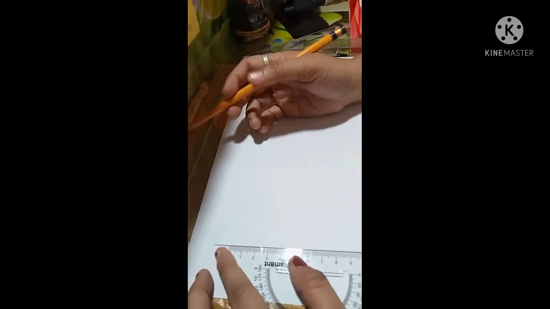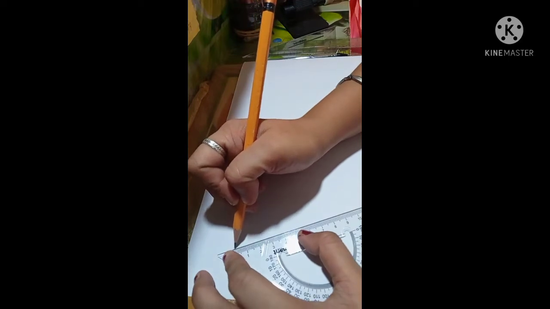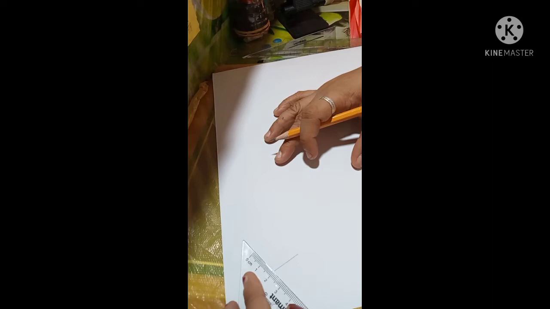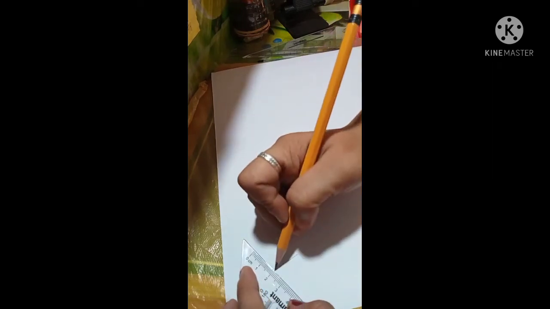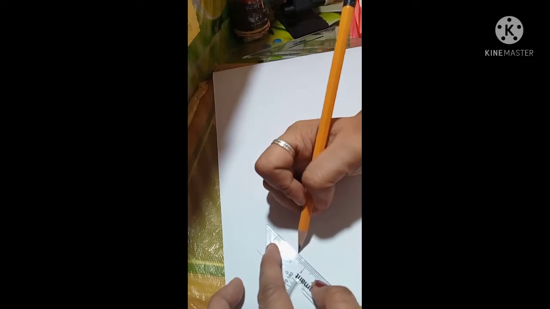This is the example of an isometric figure. It's a ladder.